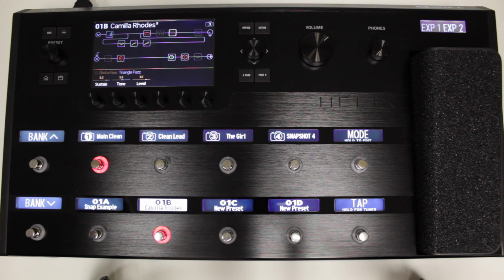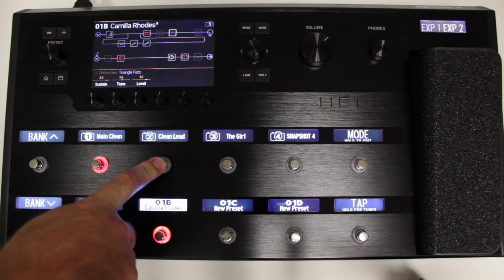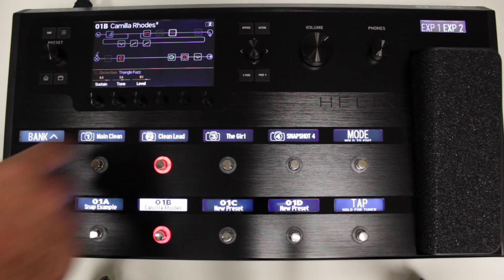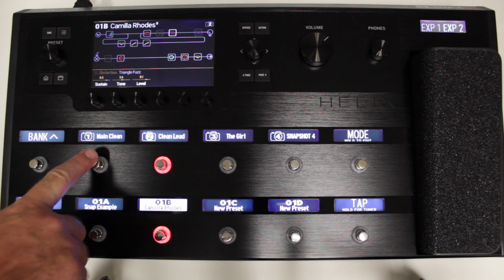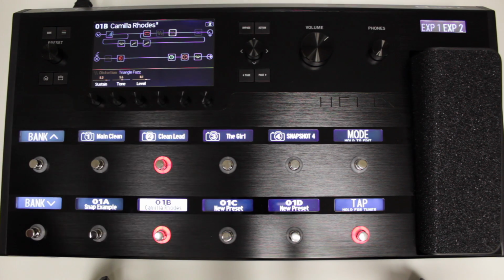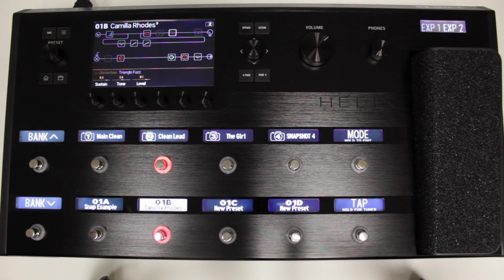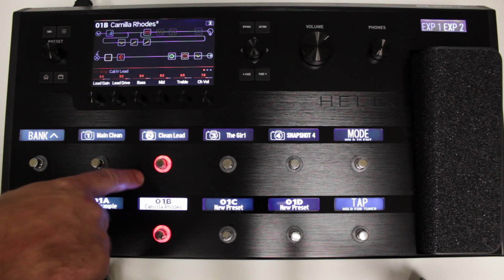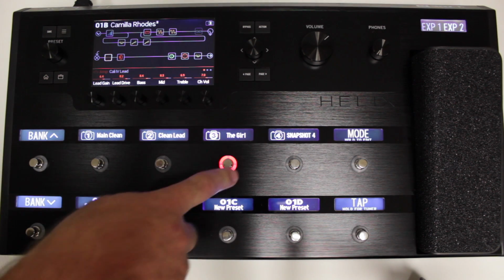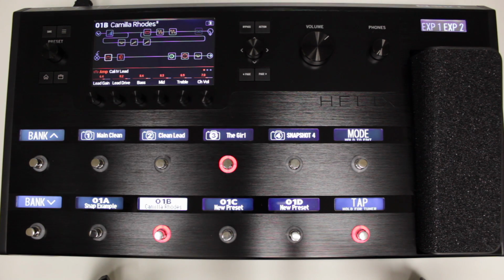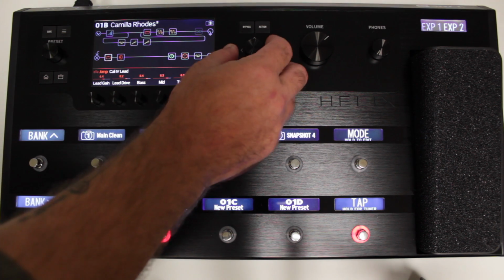Once that's done, we can switch over to snapshot 2 for the lead in the song. Change around the patch to accommodate the sound for the chorus. The change here is an added EQ boost at the end. Now for the third snapshot, we'll set up our chain for a fuzzy lead sound. So we'll add in the fuzz and distortion and switch amp models. Once that's done, save the patch.